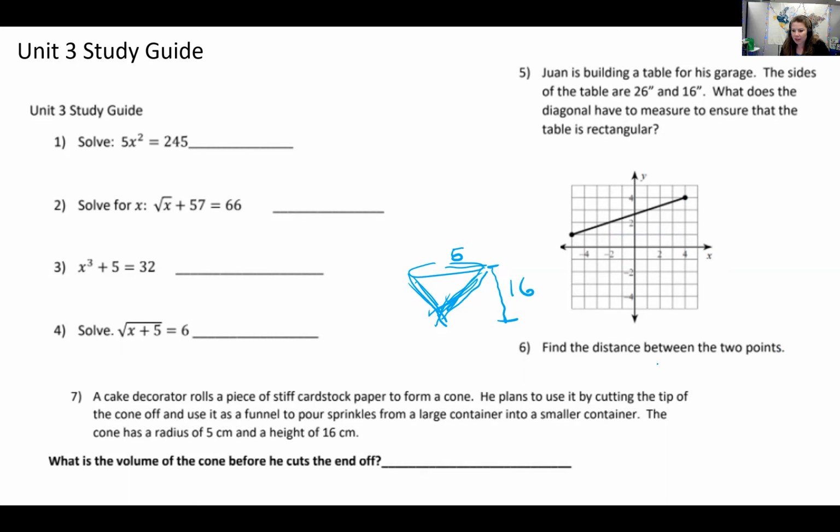So the volume of a cone is 1/3 of pi times radius squared times height. So in my calculator, I'm going to write 1/3 times 3.14 times my radius squared, 5 squared, times 16.